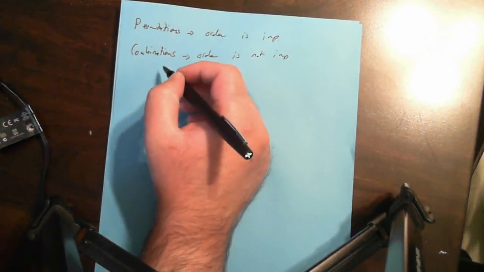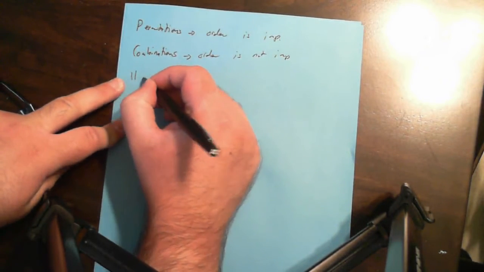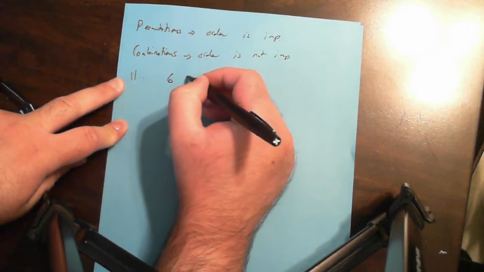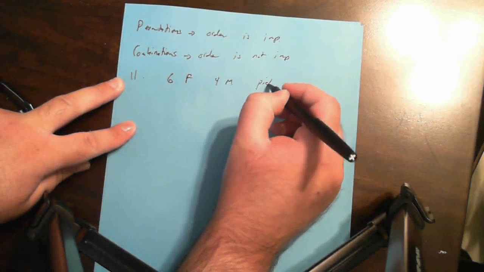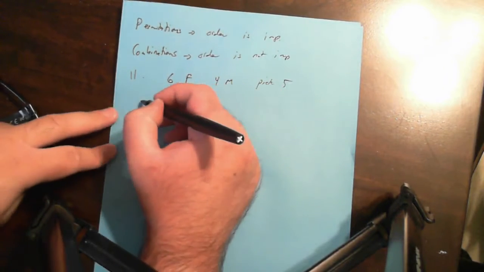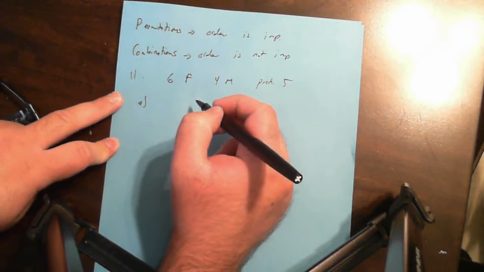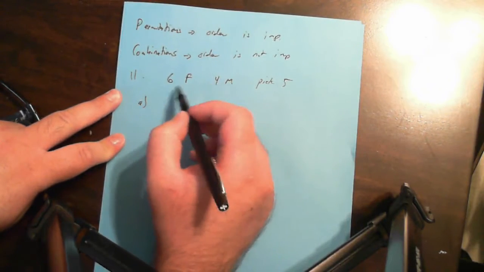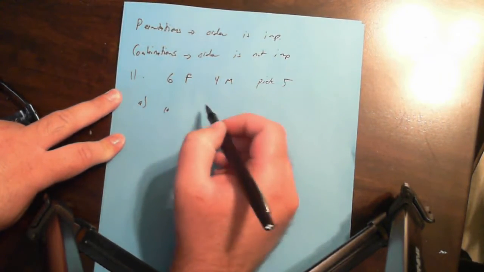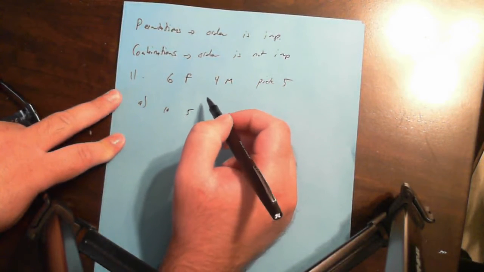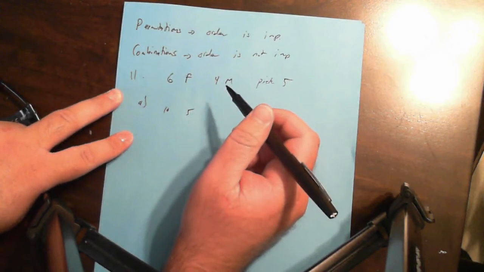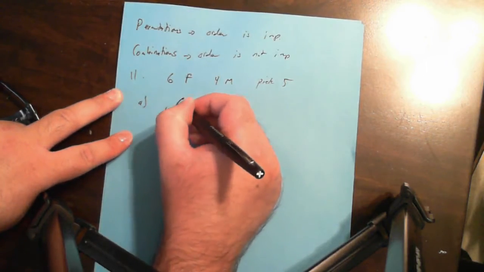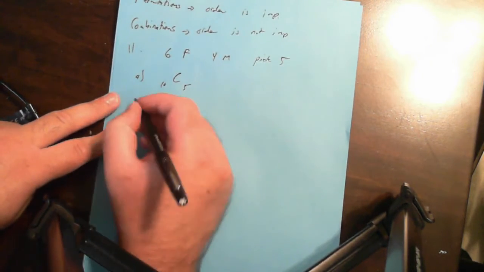So in the first part of 11, you've got 6 females, 4 males, and you're picking 5, right? So for 11A, there are no conditions on the gender of the 5 people. You would just take 10 people in total, and you're going to pick 5. In this case, the order is not important, because if you're picking a committee of people to help with something, then it wouldn't matter if they were picked first, second, third, fourth, or fifth. So this would be 10 choose 5 for 11A.